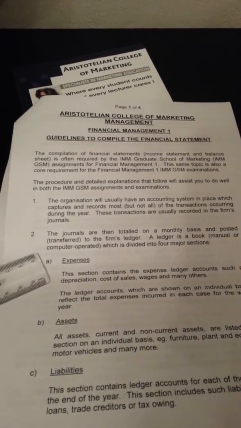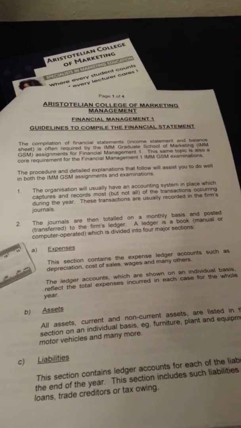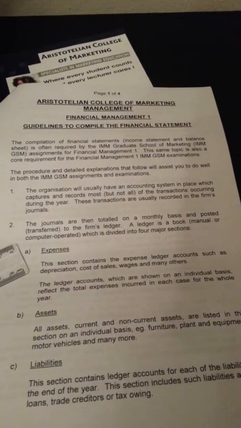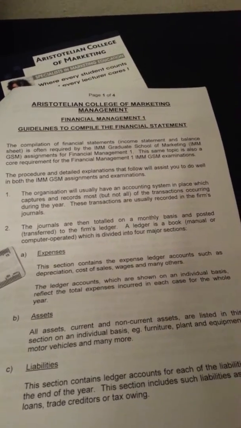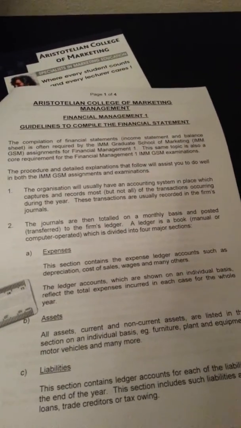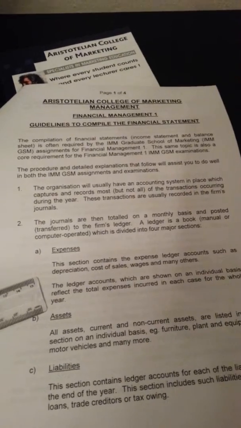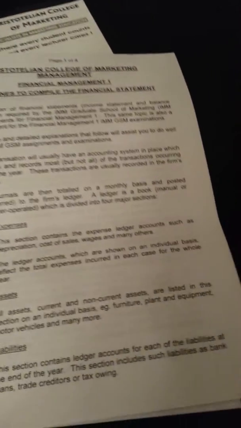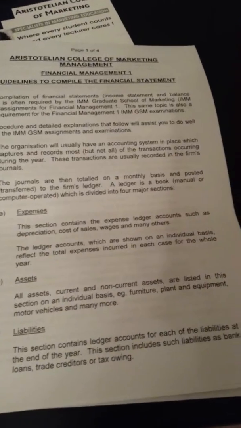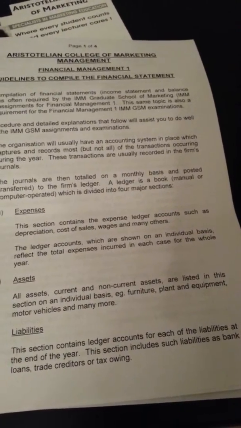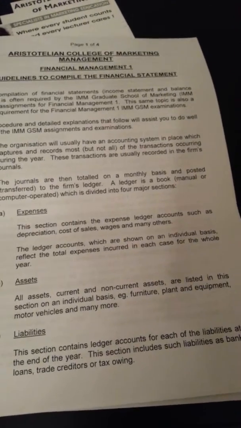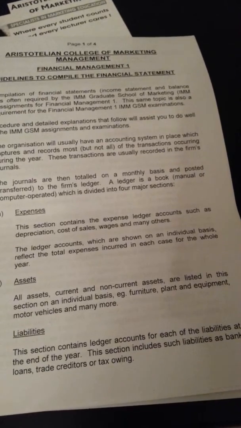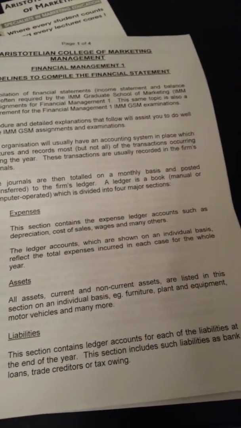Section 1, Expenses. This section contains the expense ledger accounts such as depreciation, cost of sales, wages, and many others. The ledger accounts, which are shown on an individual basis, reflect the total expenses incurred in each case for the whole year. Section 2, Assets. All assets, current and non-current, are listed in this section on an individual basis. For example, furniture, plant and equipment, motor vehicles, and many more.